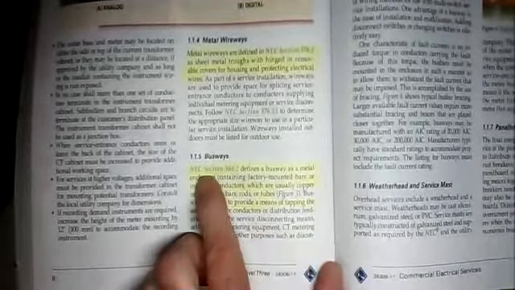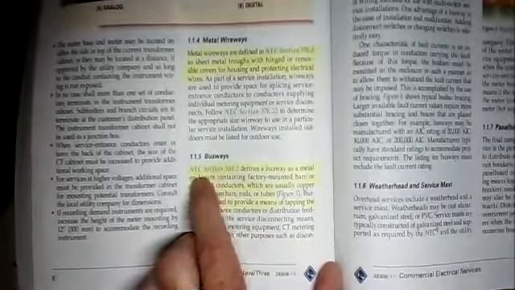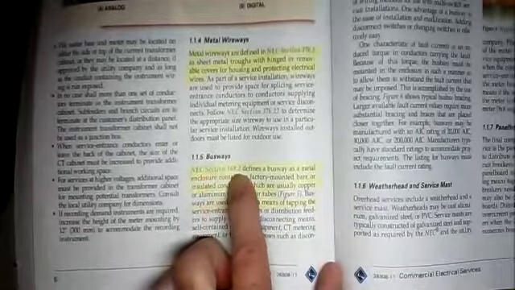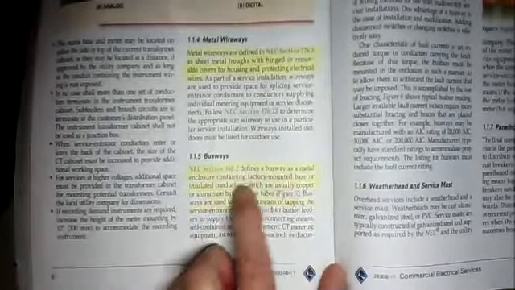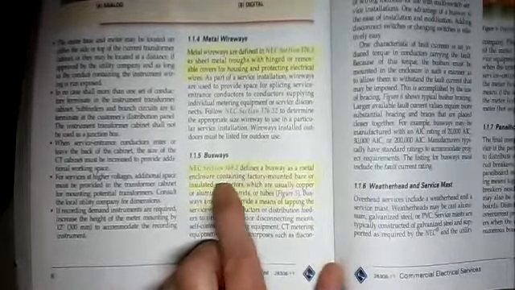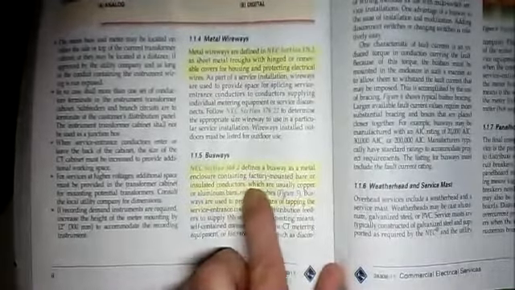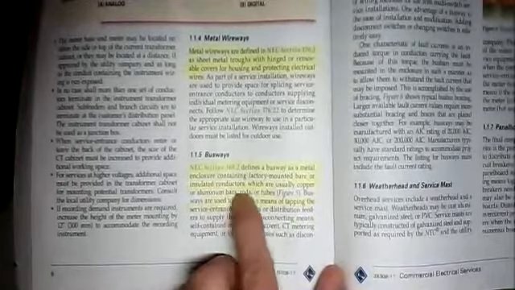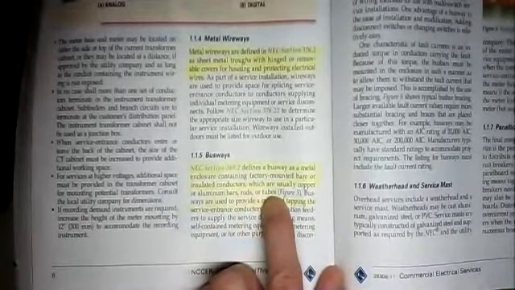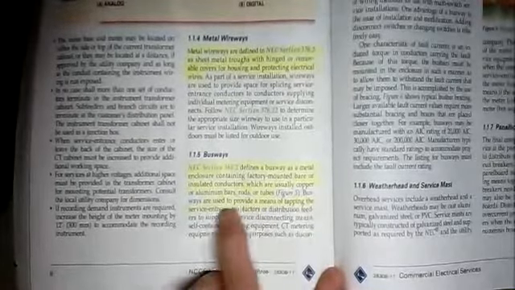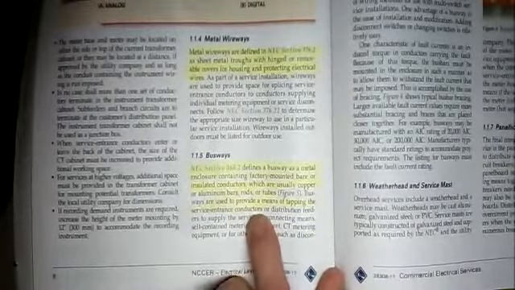Busways, they actually have bus bars inside the metal cabinet. NEC section 368.2 defines a busway as a metal enclosure containing factory-mounted bare or insulated conductors, which are usually copper or aluminum bars, rods, or tubes. Busways are used to provide a means of tapping the service entrance conductors.